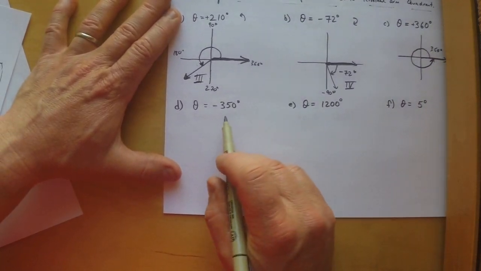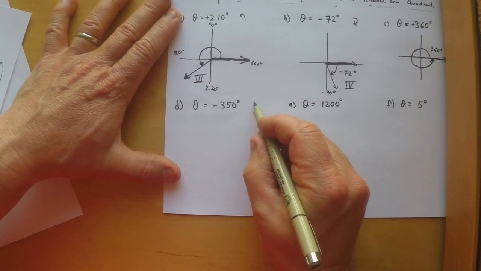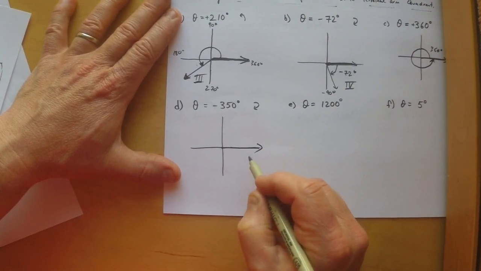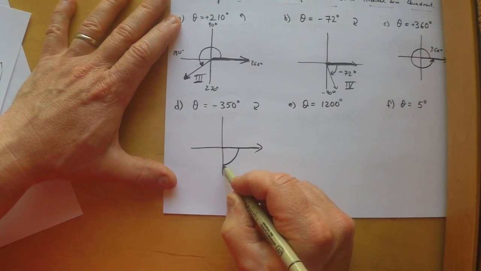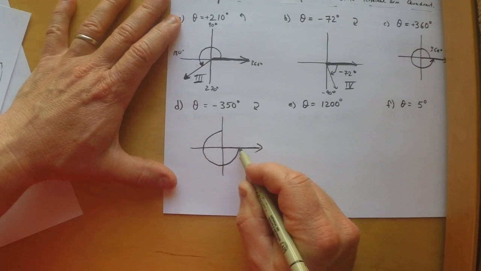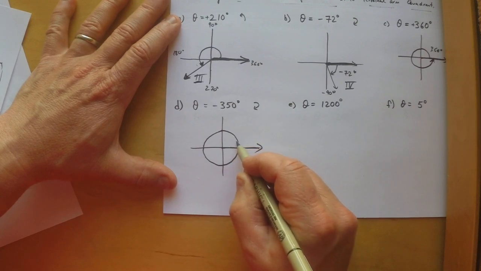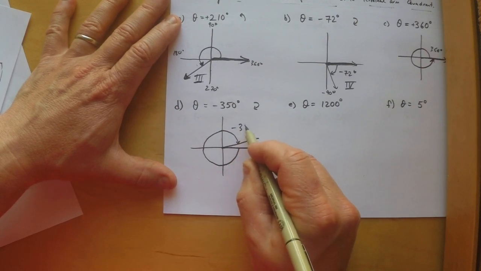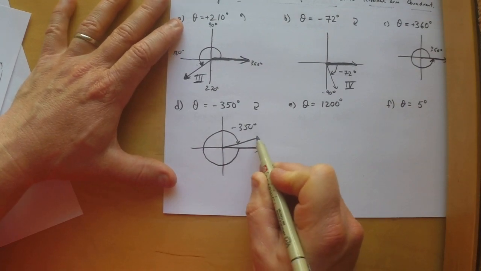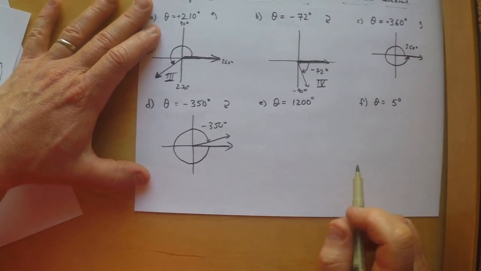Okay, D, negative 350. So negative, clockwise. XY plane, starting here, rotate, negative 90, negative 180, negative 270, negative 360 would be too far, so we're going to go close to there. There's negative 350 approximately, and this would just be a little 10-degree wedge in there if I wanted to be really accurate. But there's my sketch.